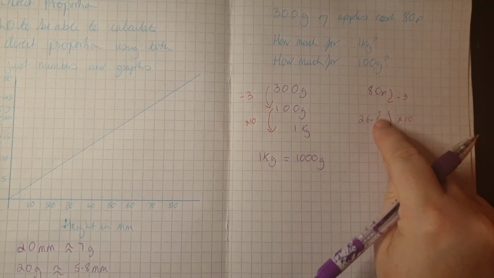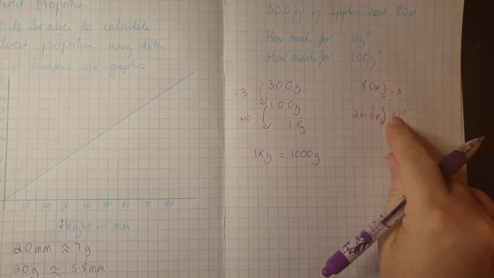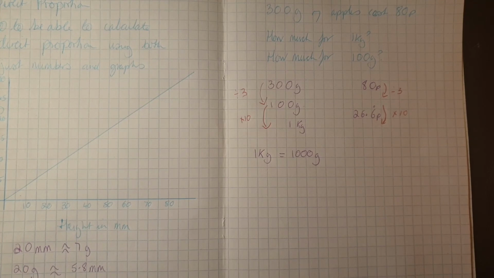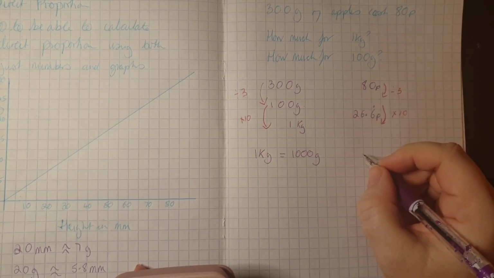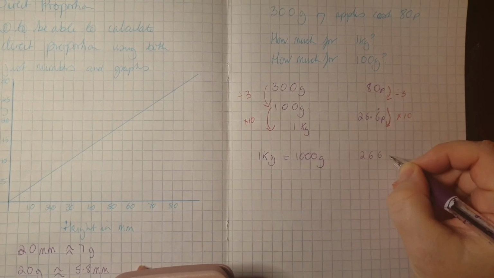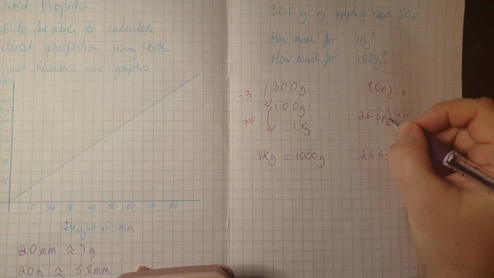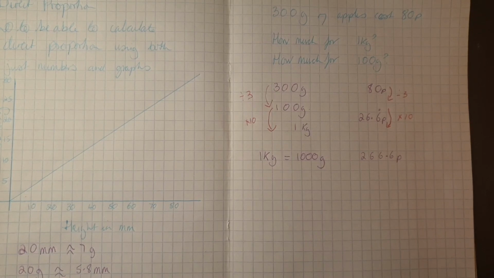We're then going to take that 26.6 recurring, multiplying it by 10. Means that a kilogram of apples will cost 266.6 pence. Okay. Now, does that answer make sense?